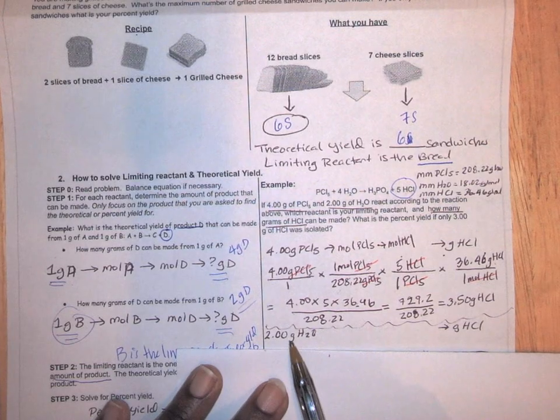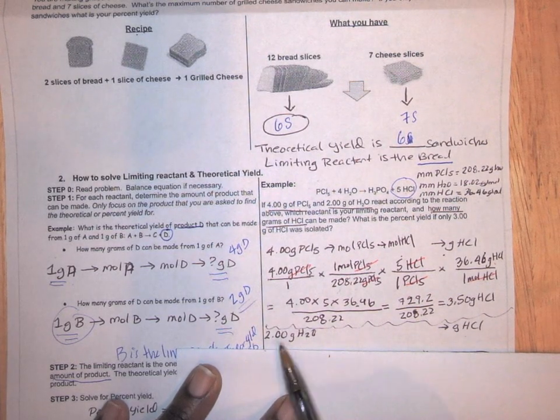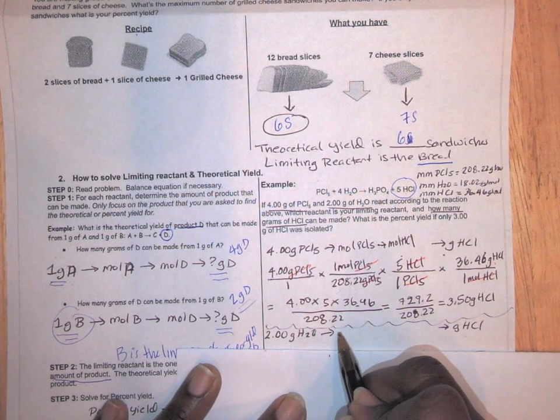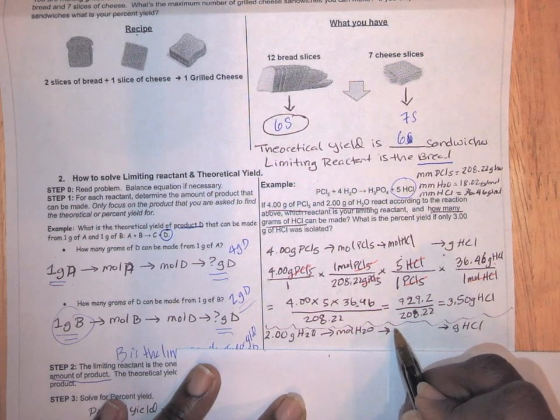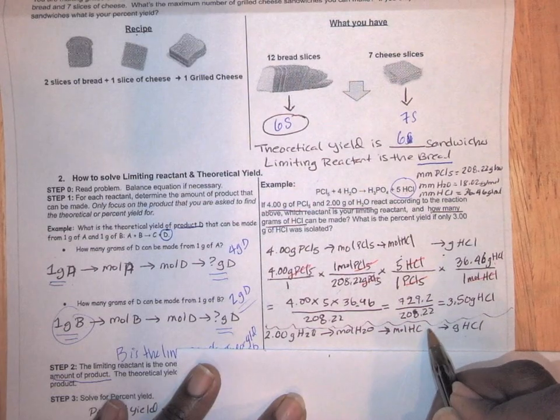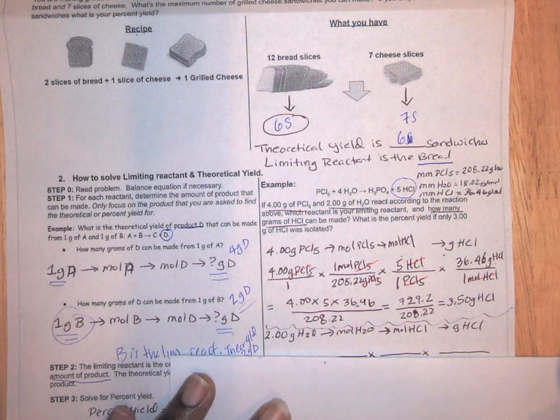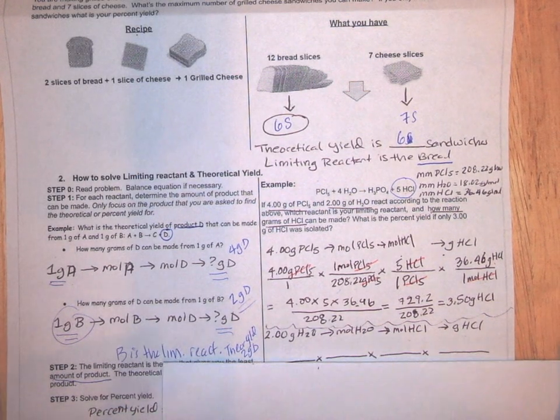So we're trying to figure out how many grams of HCl we can make from the 2 grams of water. So again, we would go from grams of water to moles of water, from moles of water to moles of HCl, and then we can get to the grams of HCl. So notice that the moles have to be in the middle.